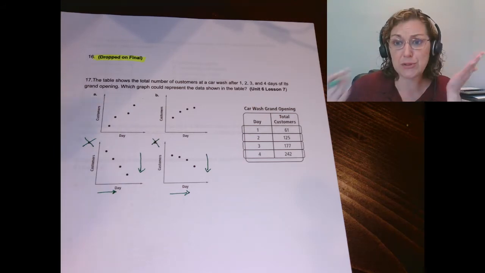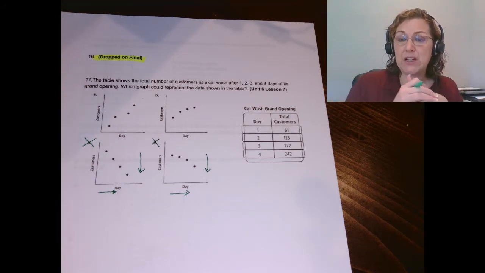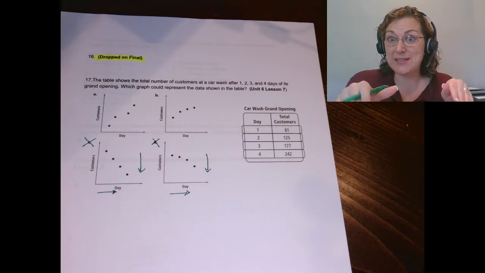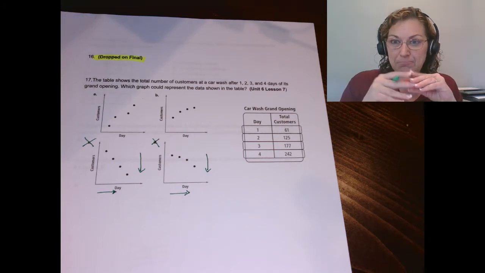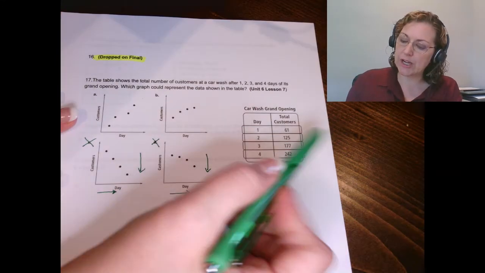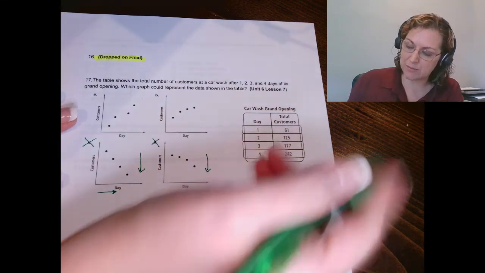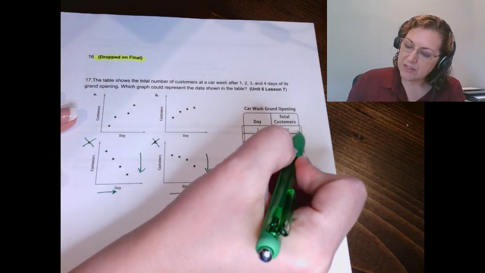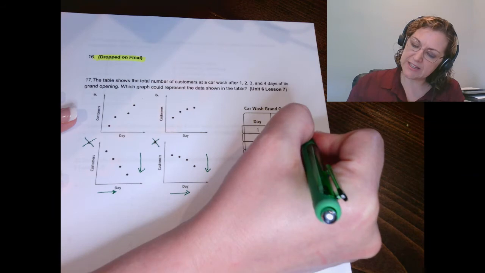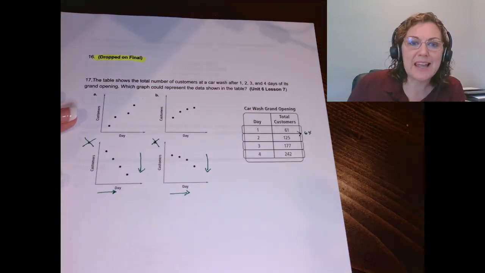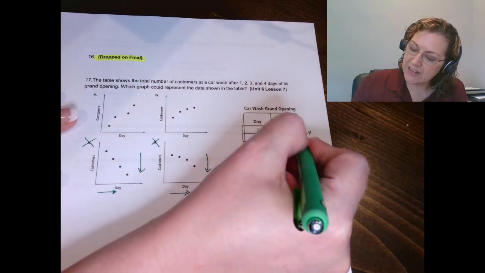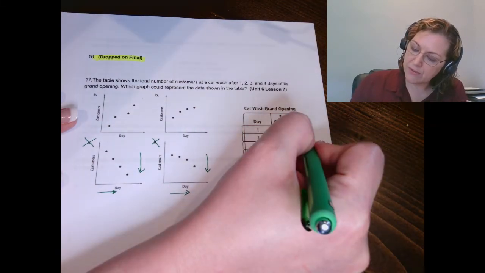I'm not going to have to because you're going to be able to study and figure it out, but I've narrowed it down. Okay? Now, let's take a look at the change in the number of customers. So the difference here is 64. I subtracted them to get that number. Okay? And then the difference here is 52.